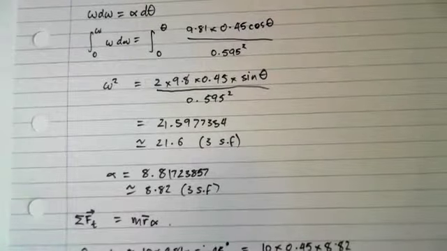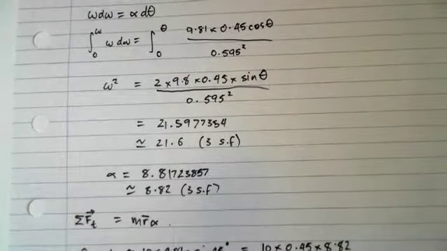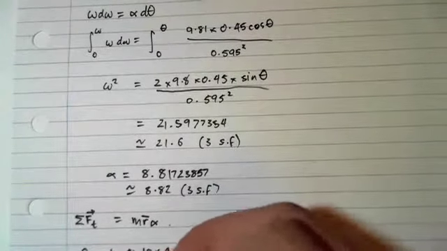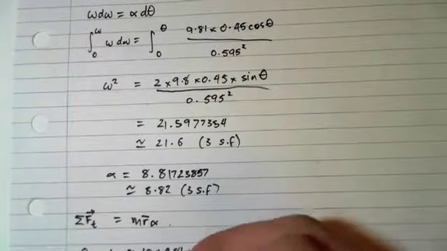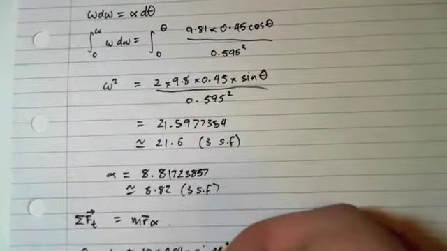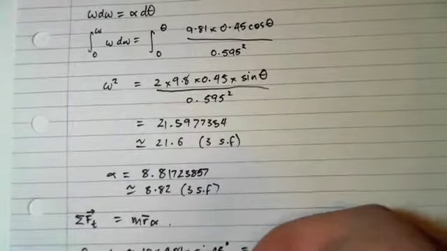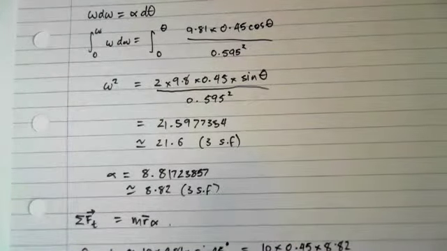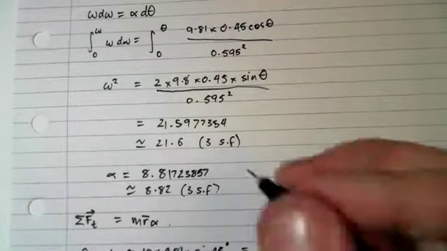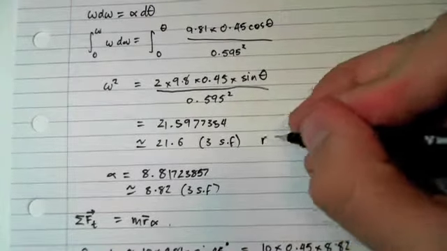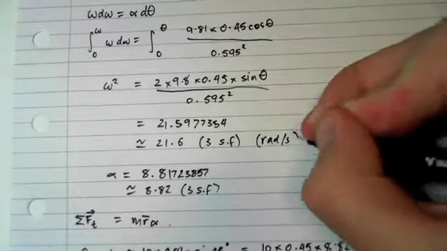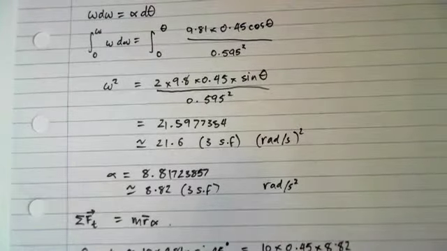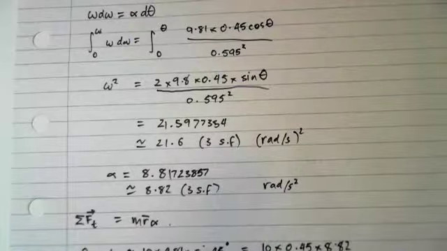O_T equals 29, okay, I'll write it down, 29.6896017, which is roughly equal to 29.7 newtons. I should go back and label the dimensions or the units of everything.